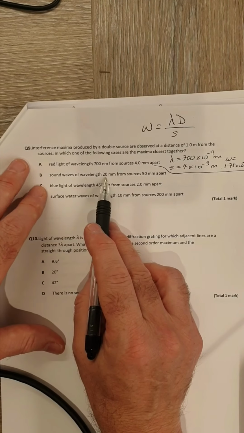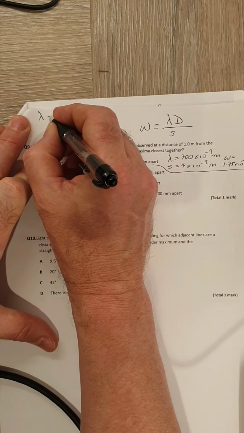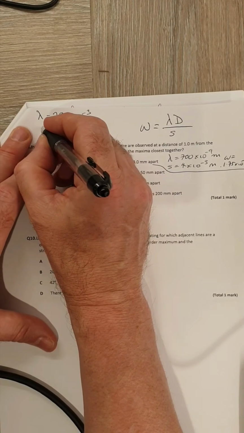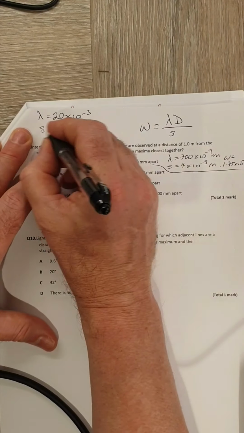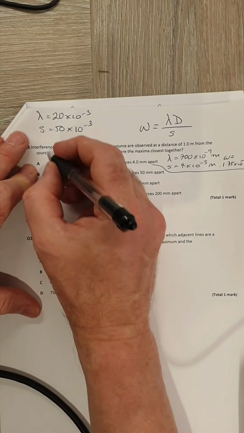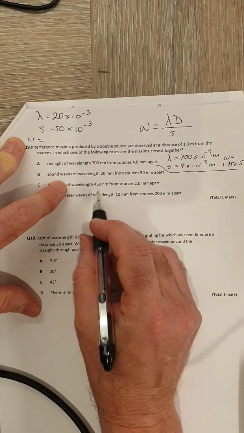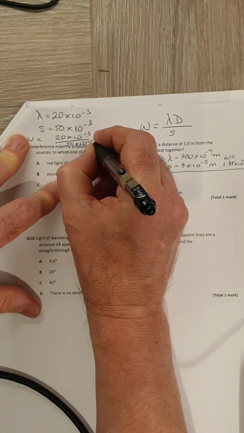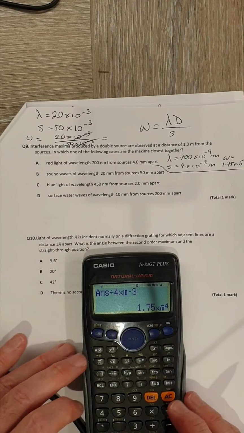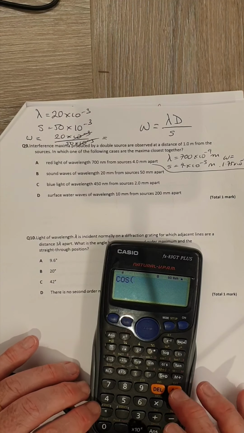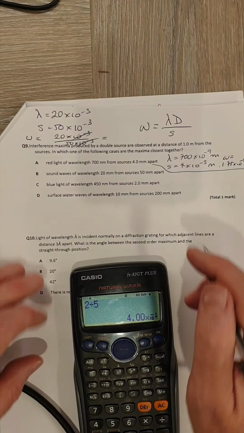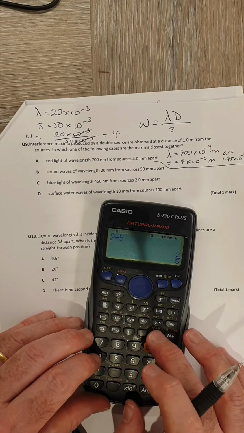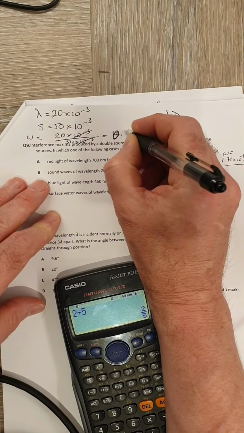So the second one, I've got sound waves. The wavelength is 20 millimeters, so that's 20 by 10 to the minus 3, from sources 50 millimeters apart, so S is 50 by 10 to the minus 3. That's going to give me a fringe separation of 20 times 10 to the minus 3 divided by 50 by 10 to the minus 3, which is equal to, 20 divided by 5, 0.4 meters.